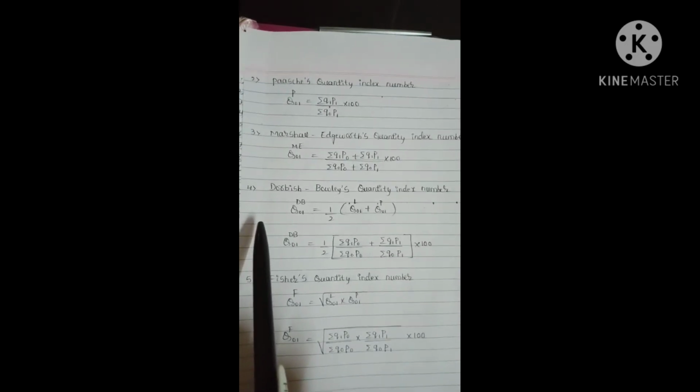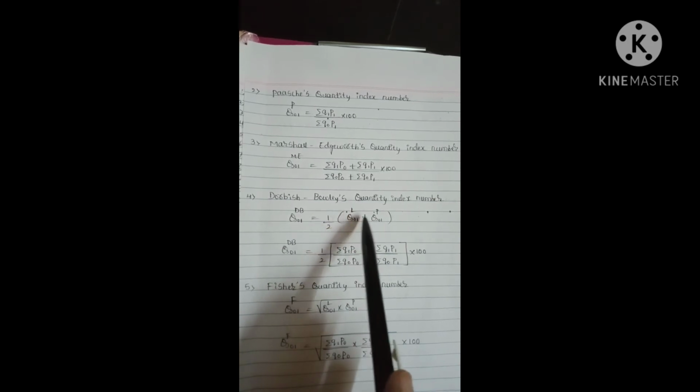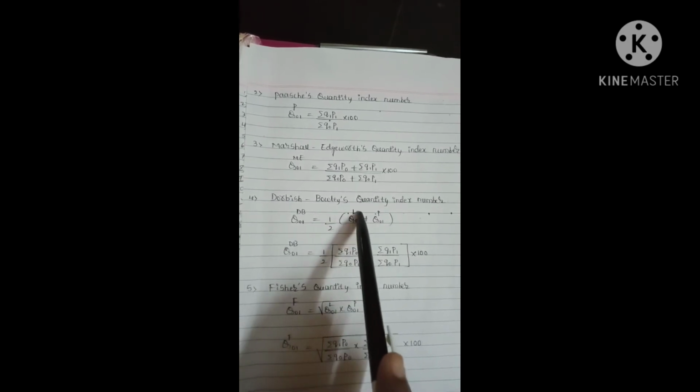Next, the fourth method is Dorbish-Bowley's quantity index number. It is denoted as Q01 of DB equal to 1 by 2 times Q01 of L plus Q01 of P. Q01 of L means Laspeyres's quantity index number, and Q01 of P means Paasche's quantity index number.